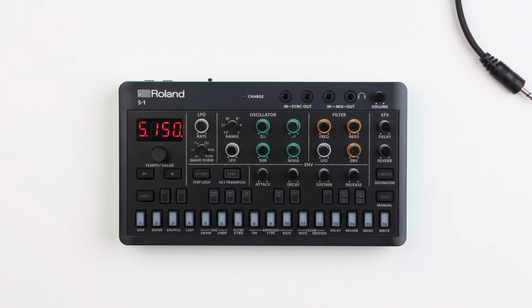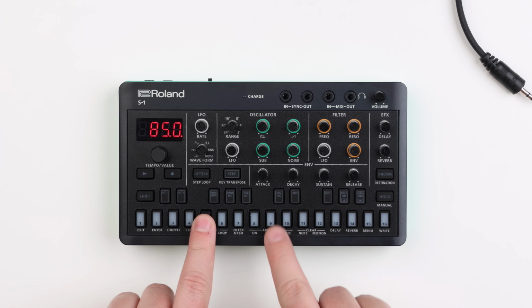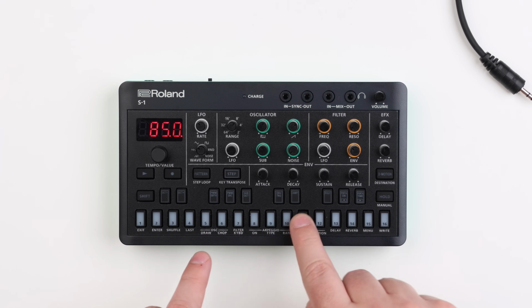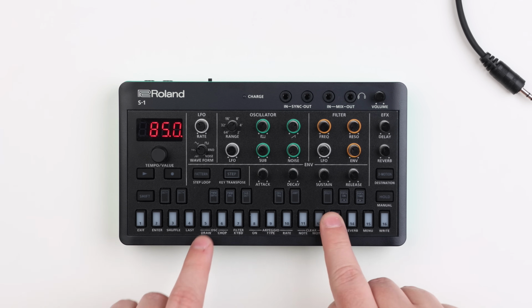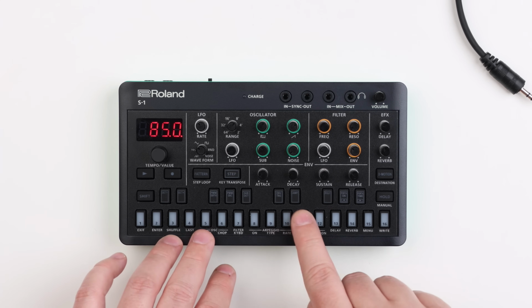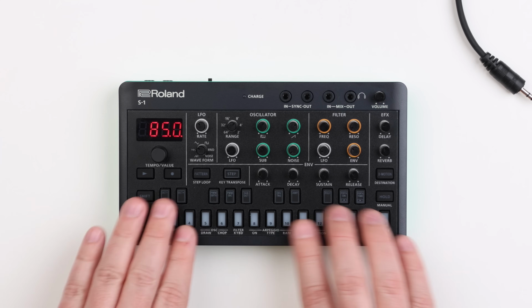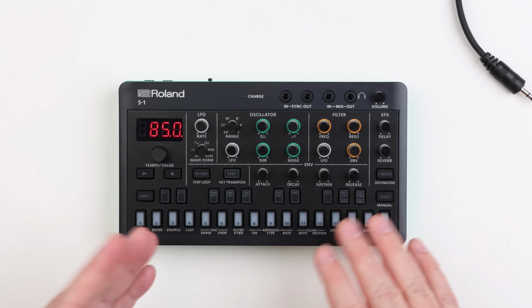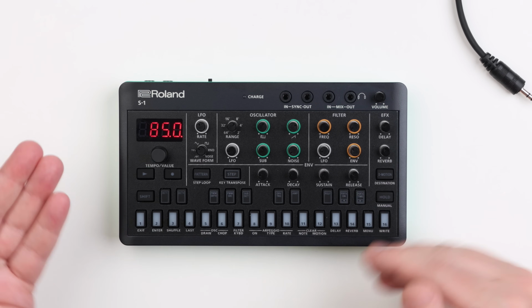The encoders feel very similar to something like on the Korg Volcas. And these keys here, which are actually buttons, have a rubbery feel to them. They feel pretty nice to play, a lot better than, say, the Korg Volca's touch strips. And they're pretty responsive, but as you can see, also very small, so you might want to hook up a MIDI keyboard to control it.